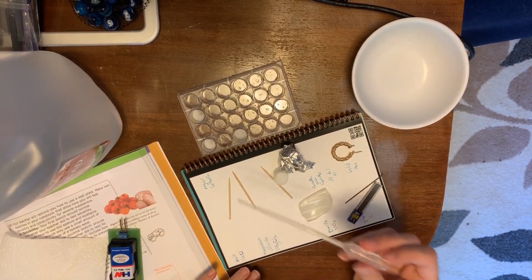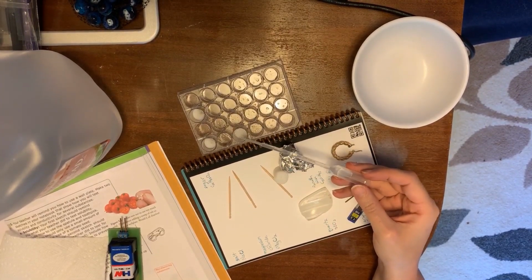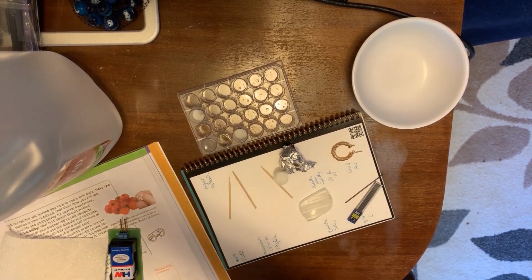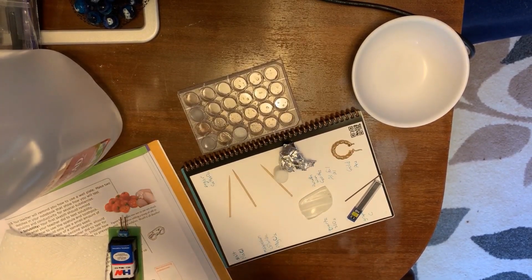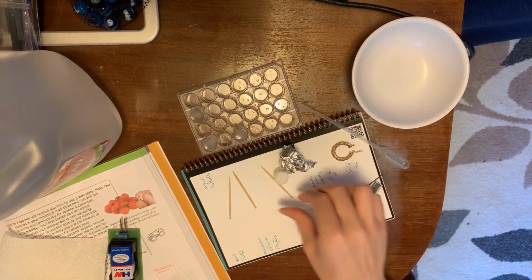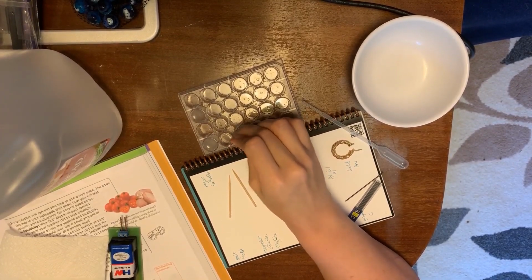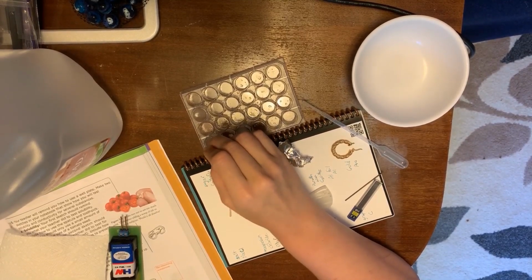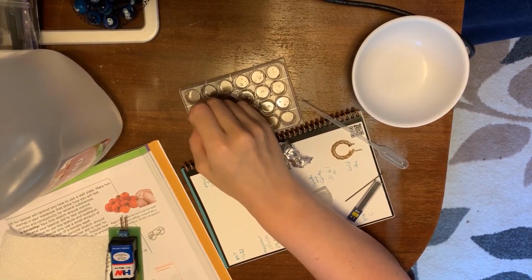All right, so now we're going to test these white substances, which are salt, sugar, and the magnesium chloride. So I'm going to add water to each of them. So I'm going to add water to the salt, some more water, add it to the sugar, get some more water, and add it to the magnesium chloride. And then I'm going to stir each of them with its own toothpick. Stir it up. Okay, I'm going to stir the salt. And then I'm going to stir the sugar.